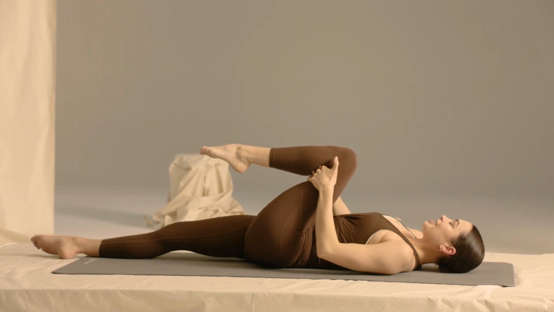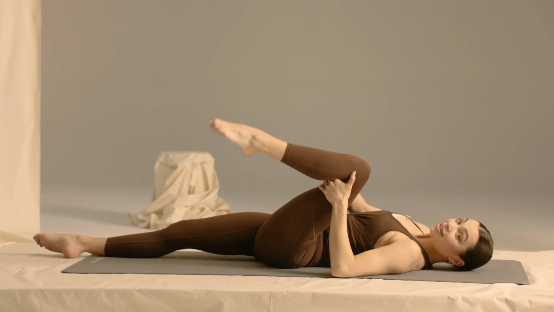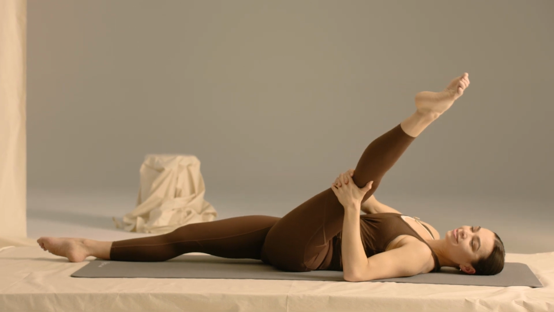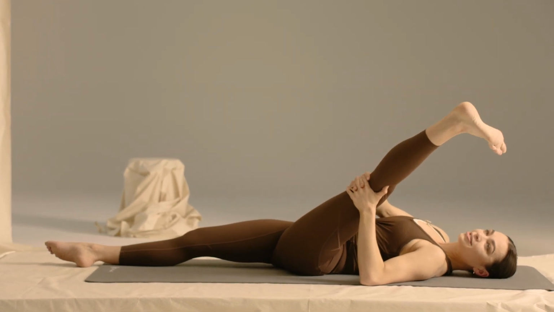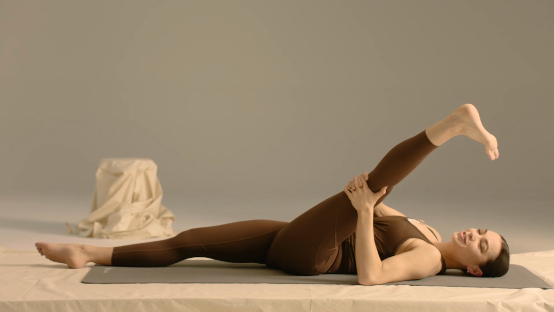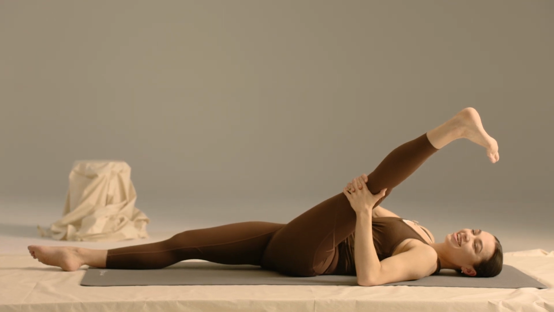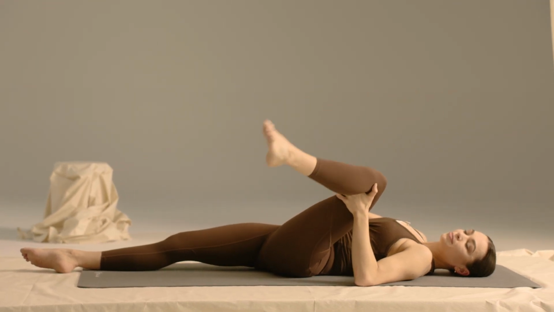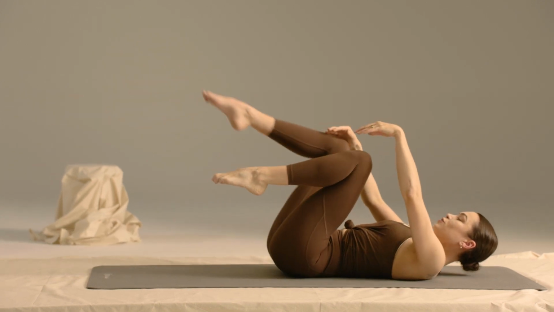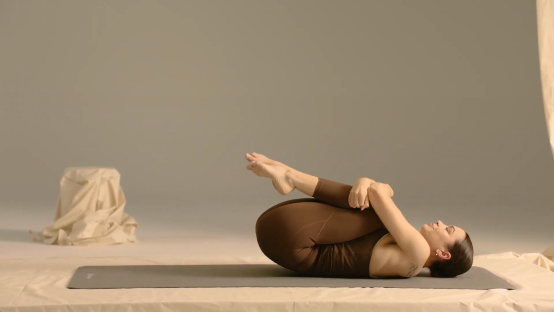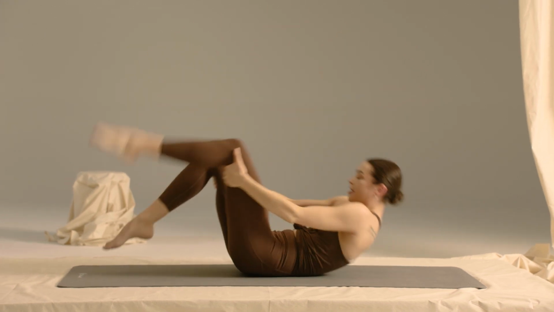Then when you're ready, take that knee across towards the same shoulder, extend it nice and long, away from your body, flex the toes, try and feel those nerves reacting, and then slowly come all the way back down. Well done, team. Pull your knees into your chest, give yourself a wee cuddle, and then slowly roll all the way back up.